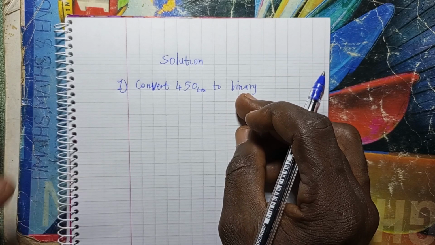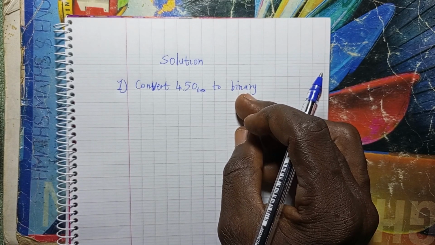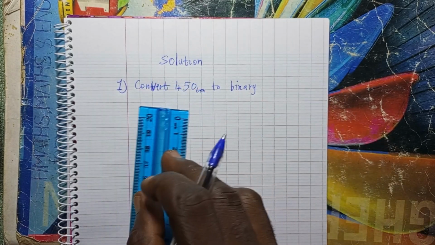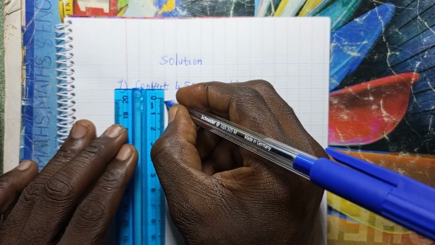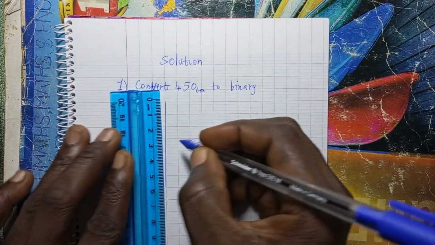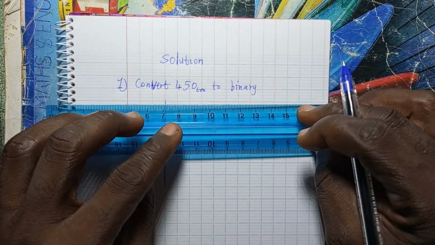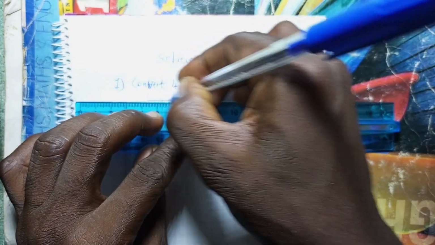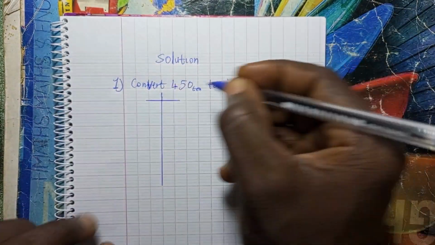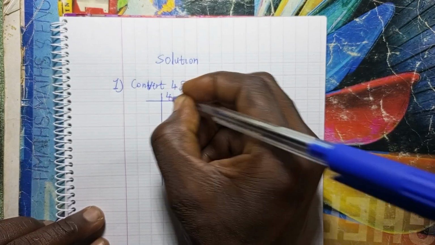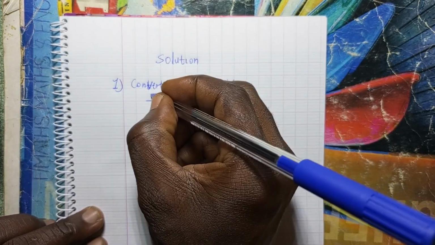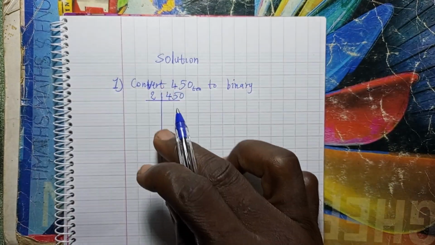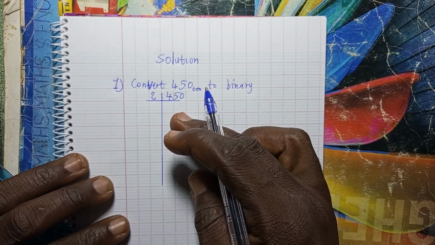And how do we do that? The first thing we do is we make sure that we draw a line like this. Now write this 450 here, then we'll write 2 here because we'll be dividing through by 2.